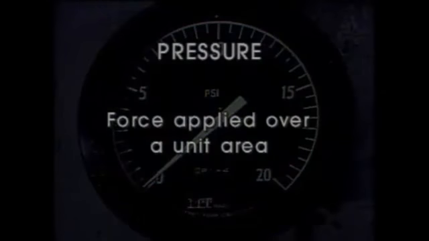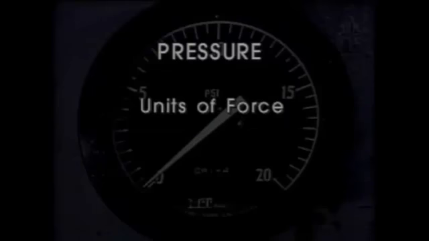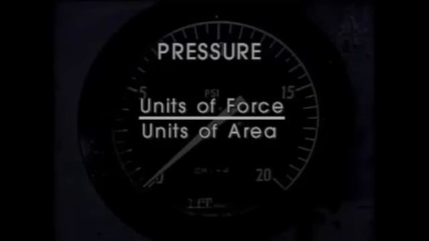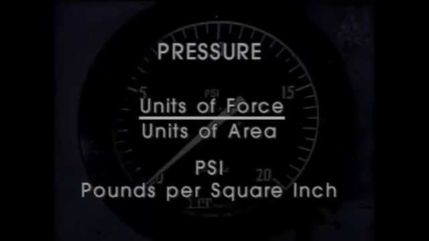Pressure is defined as force applied over a unit area. It's measured in units of force divided by units of area. Pressure is usually measured in PSI, pounds per square inch.